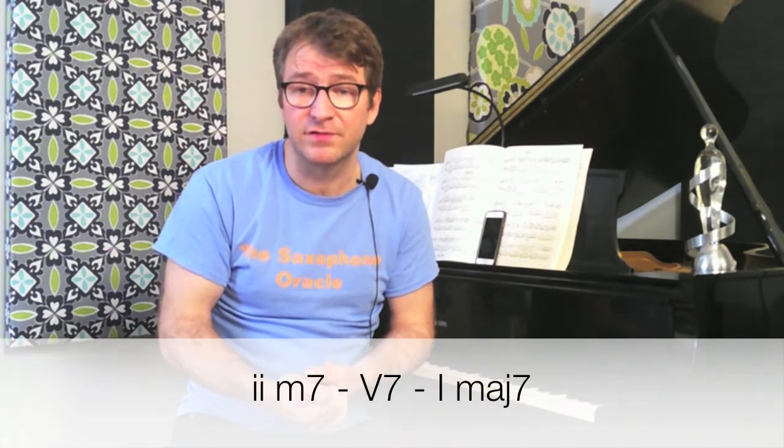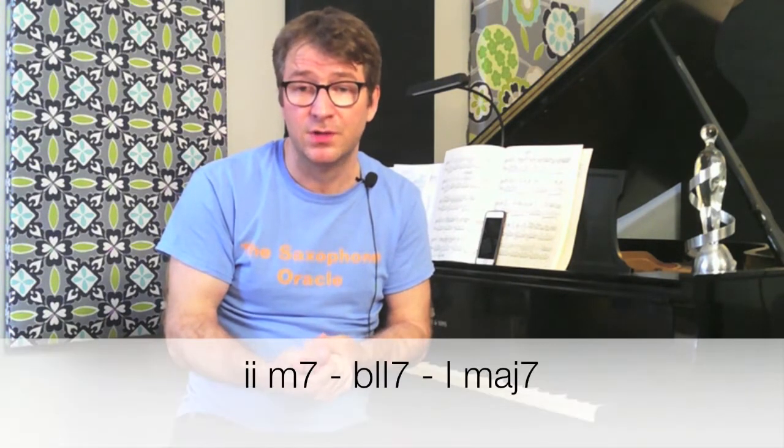I think there's 5 super common ways. The one we all know is the 2 minor 7, 5 dominant 7 to 1. The most common chord progression in jazz. The second one I want to talk about is essentially the same thing, but it's the tritone substitution. So 2 minor 7, flat 2 dominant 7 to 1.